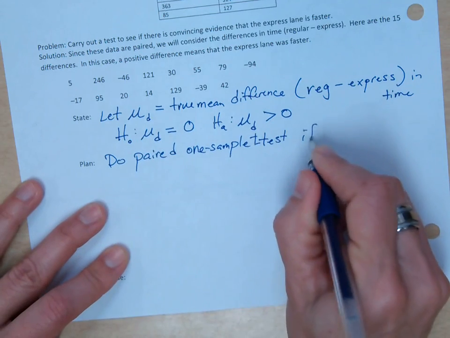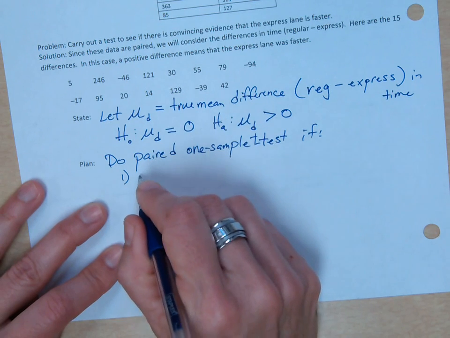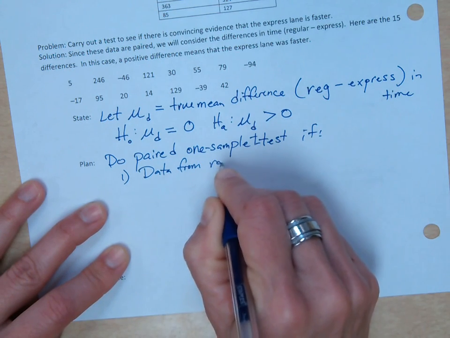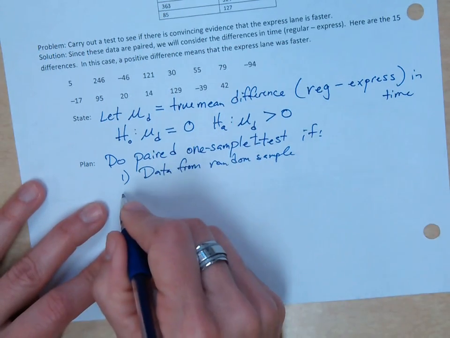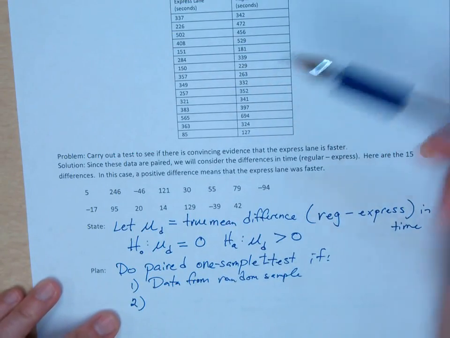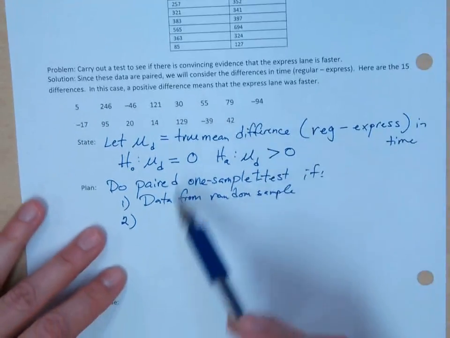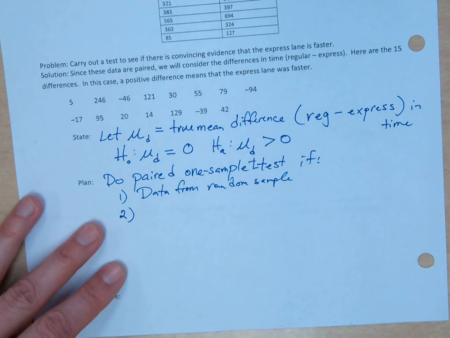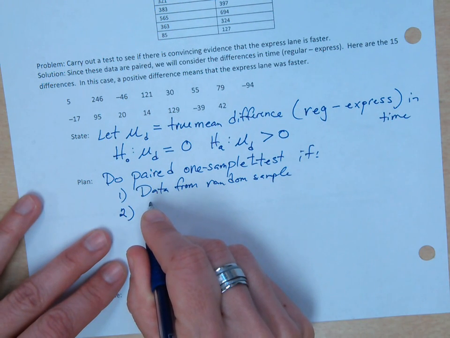Okay. If our three conditions are met: number one, data comes from a random sample. Number two, now here, remember this please, do we need to check the normal condition on the differences? We're only interested in the differences, okay? So you only need to check the normal condition on these numbers. So we'll type those in and look at it on a box plot. If we do that, you'll see it's only going to be slightly skewed right.